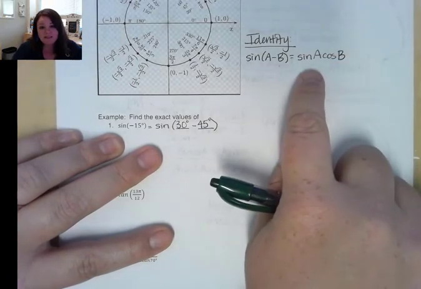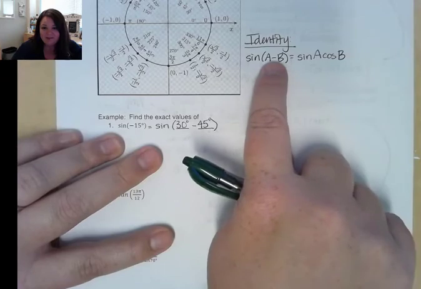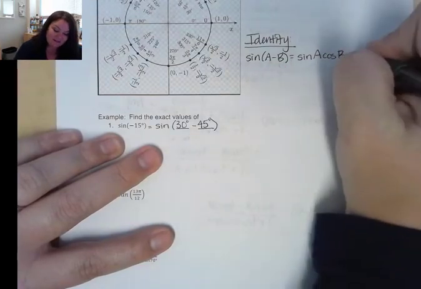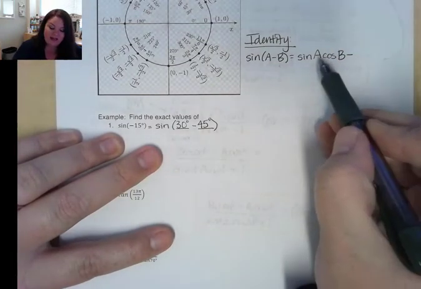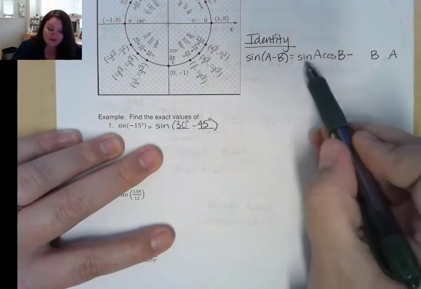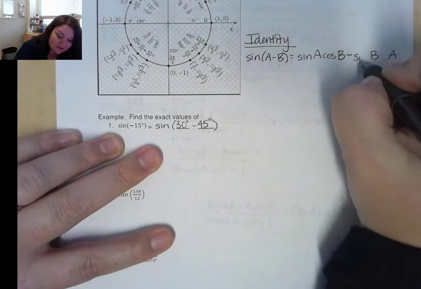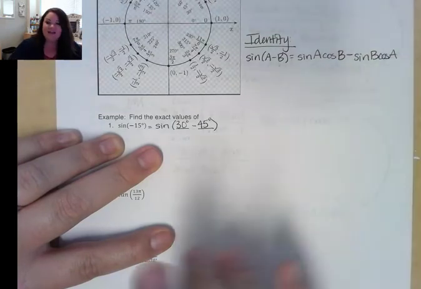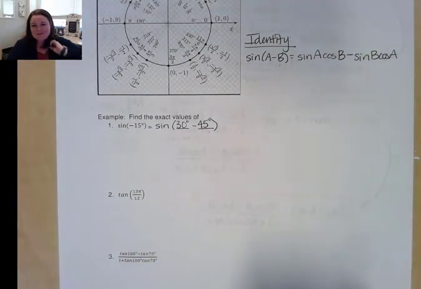Okay, and remember, it would be a sin to change the sign. So if it is a negative, that means we have a subtraction of terms. So we already did AB. Now we just need BA, right? And it's so cool. So now we're going to do sine B and cosine A. Okay, so hopefully that helps you remember.